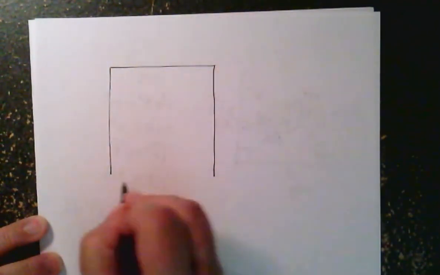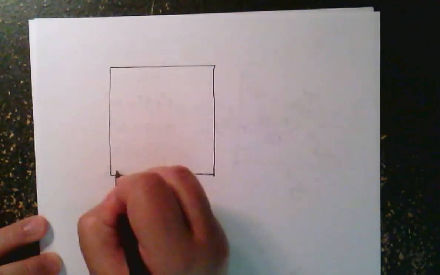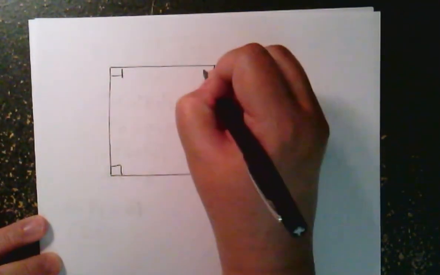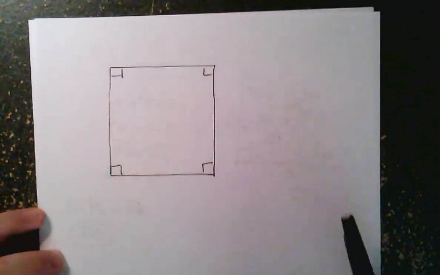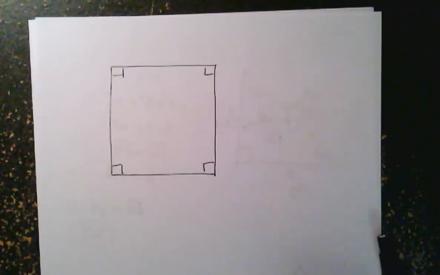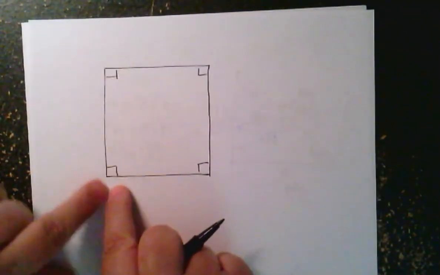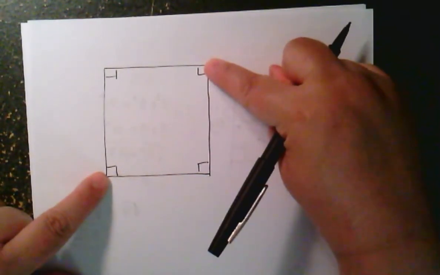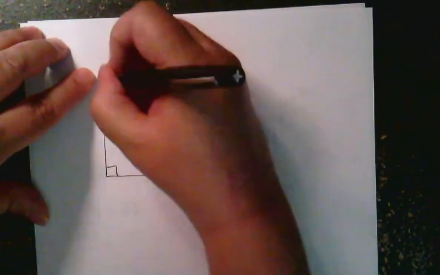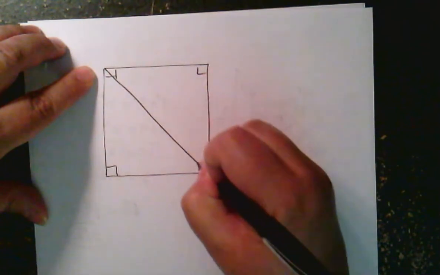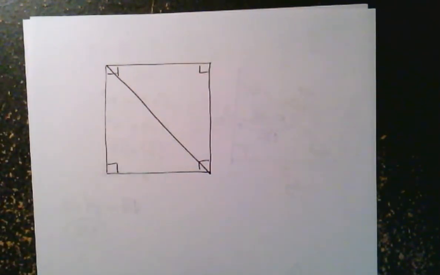Last thing I want to point out about a 45, 45, 90 is that, and this is the most common application, every single time I have a square, if I draw one diagonal in my square, just one, doesn't matter which one, in other words, if I connect these 2 points, or instead, if I connect these 2 points, then I just cut the square into two 45, 45, 90s.